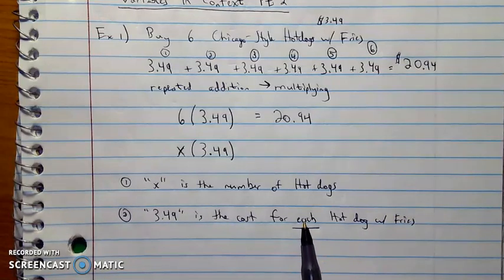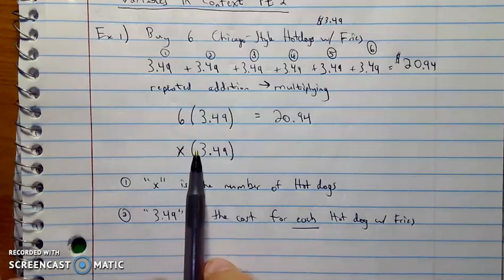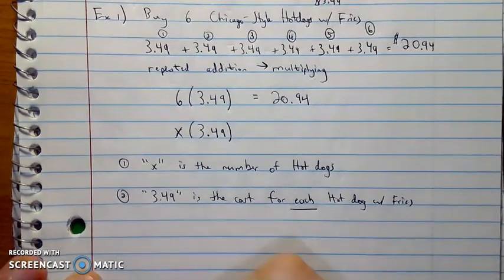That word each is one way to identify that this is multiplication. If you're working on a word problem and you see the word each, there's a very high chance, if not guaranteed chance, that you're going to be multiplying in that situation.